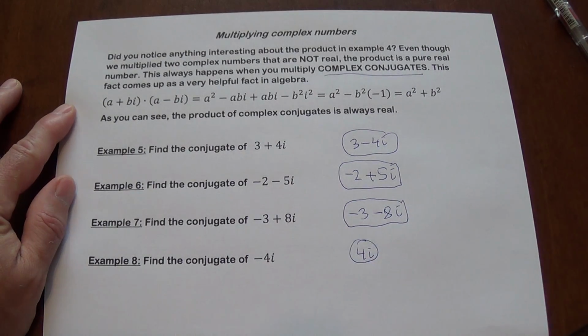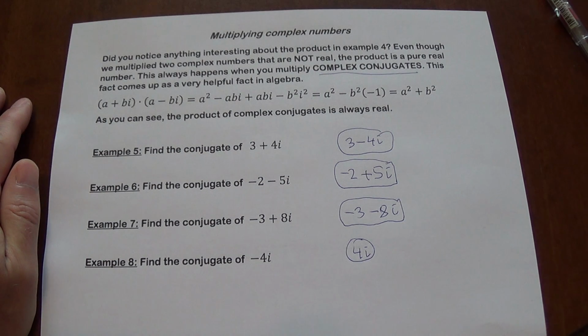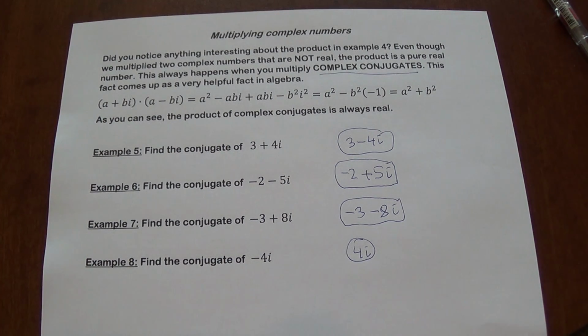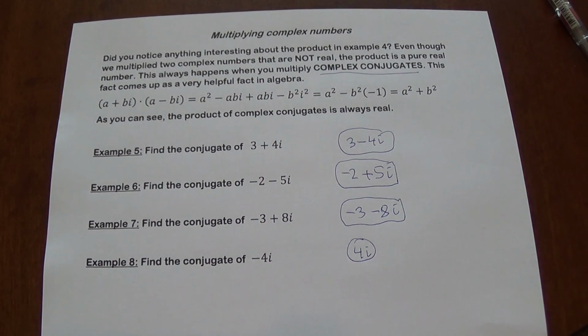One thing that I do want to mention, because I want you to avoid this confusion: conjugates are not opposites. Conjugates are not opposites. All you do is change the sign in front of the imaginary part. That's all you do. You do not negate the whole thing. Okay? So please be very careful. All right? Hope this helps.